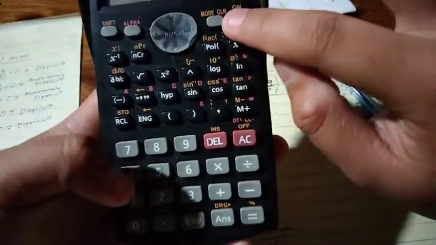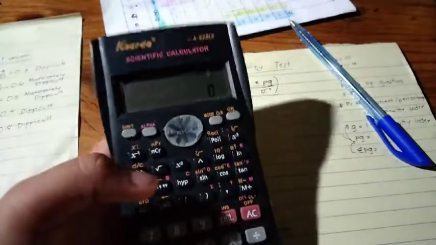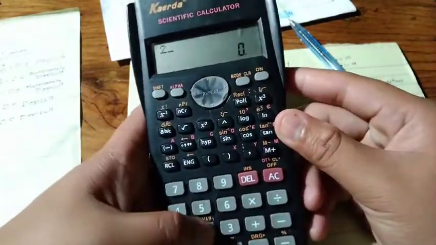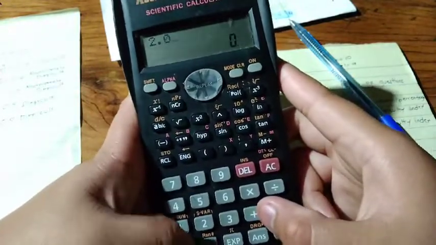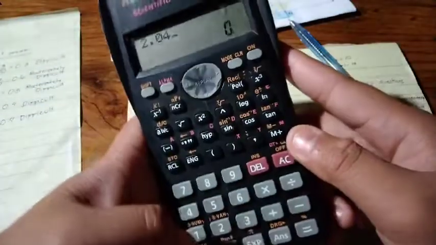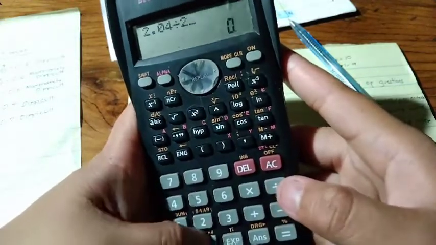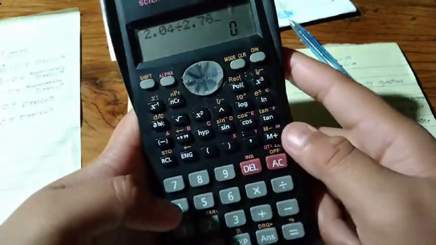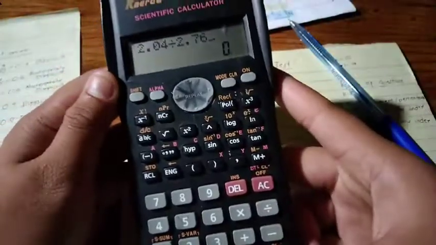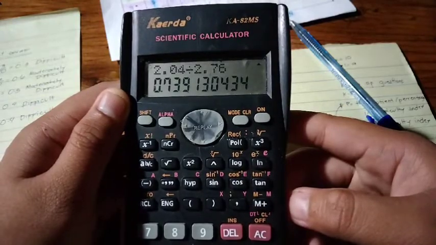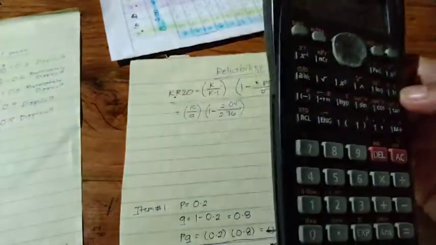So 2.04 divided by our variance, 2.76, is equal to 0.73913.